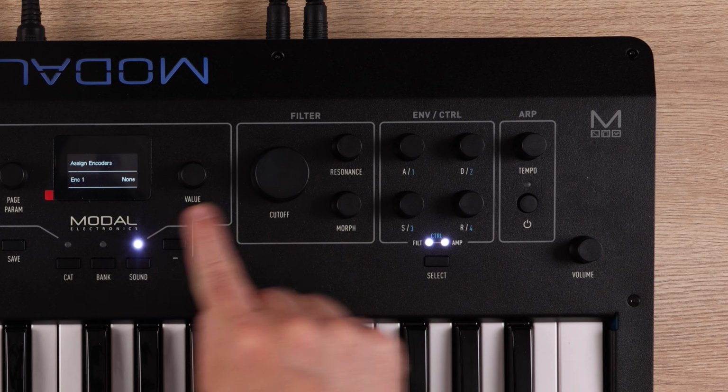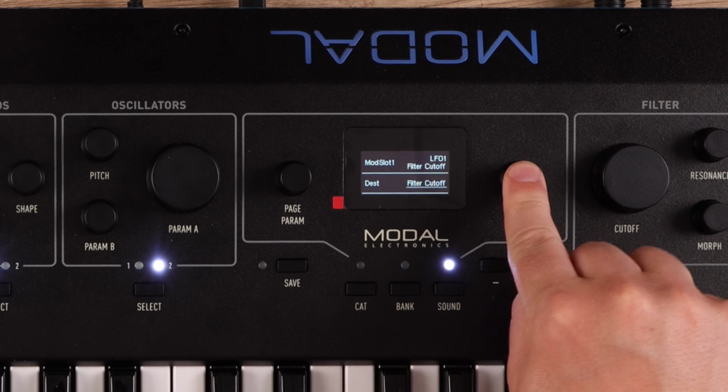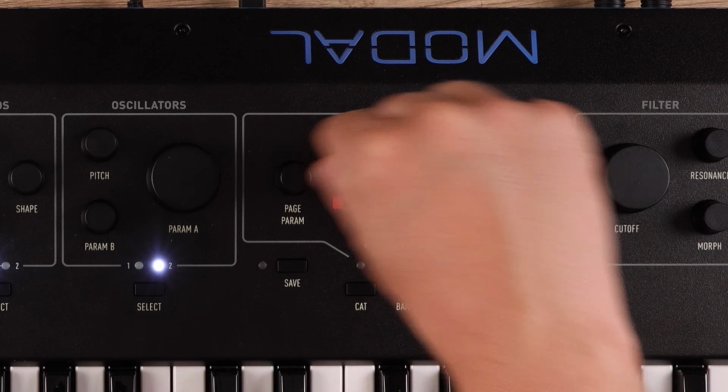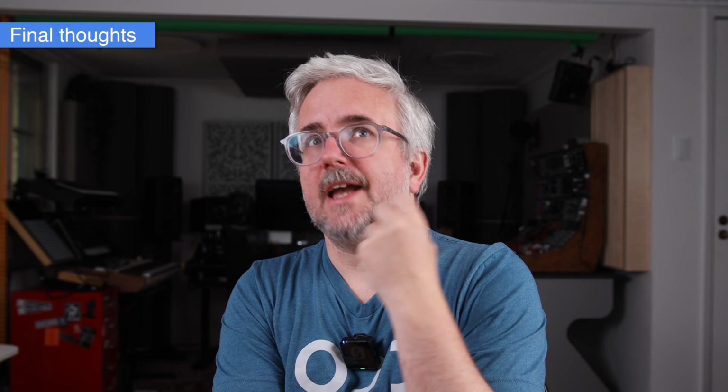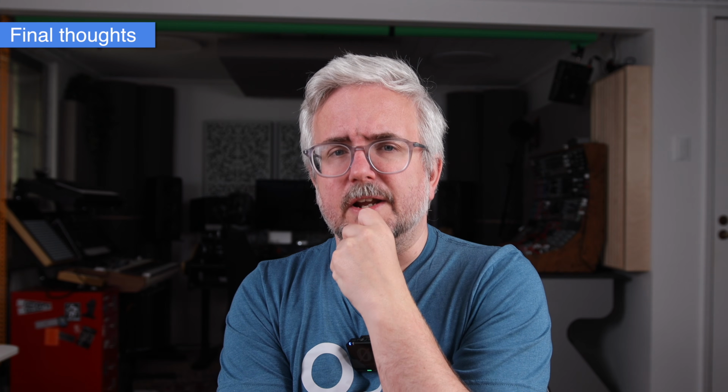Sure, you have the 4 assignable knobs, so you can assign them to pretty much anything. But if you want, for example, to assign an LFO to something, you have to go into the menu and do that. And here I'm just wondering, again, could they have used a shift button or any of the other buttons in combination with the LFOs to let us quickly assign the LFOs to something? I'm not sure. I'm wondering, is this the right choice not to have any of those quick functions?